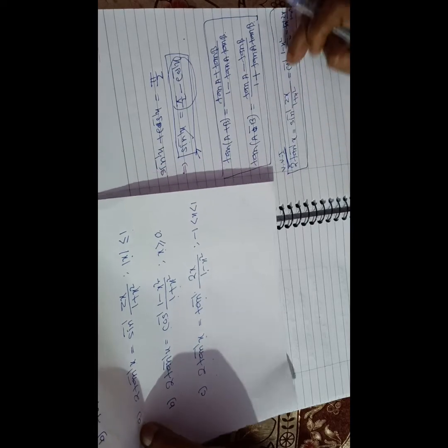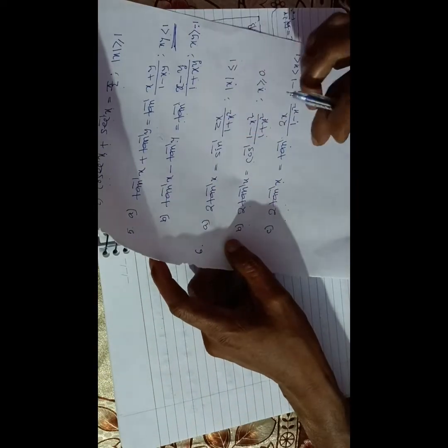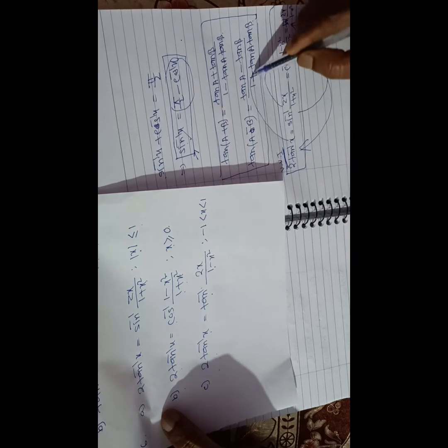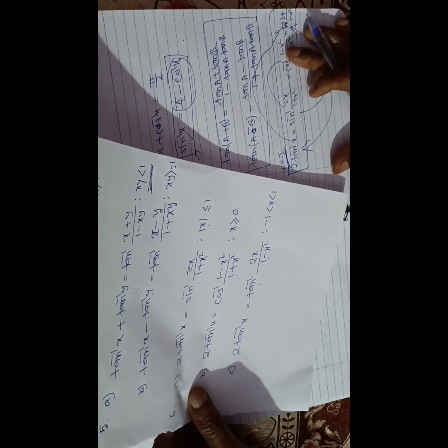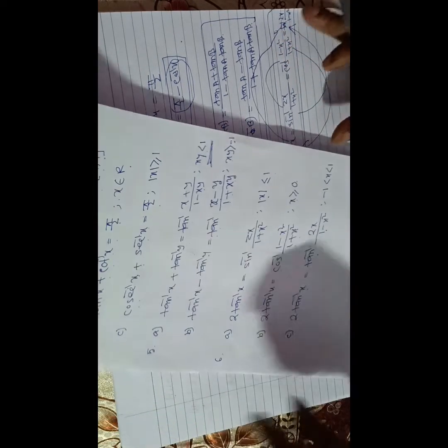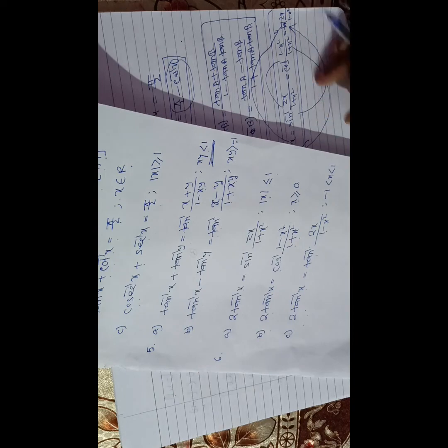To remember this, if we remember only this formula, then we get this. Same thing, sometimes we can use this equal to this also. In this way, we can find many relations which can be useful for solving many problems in the exercise.